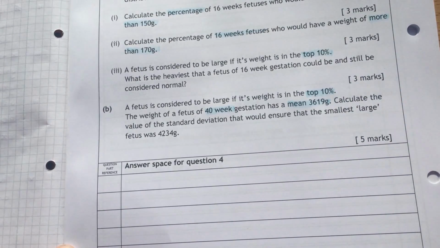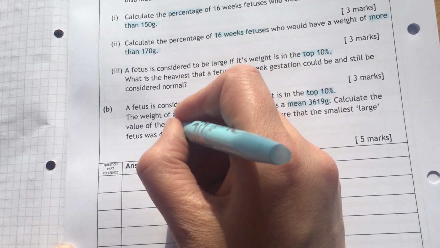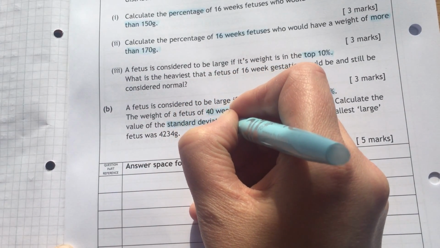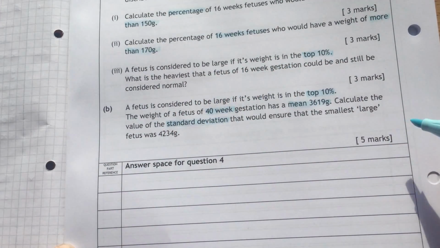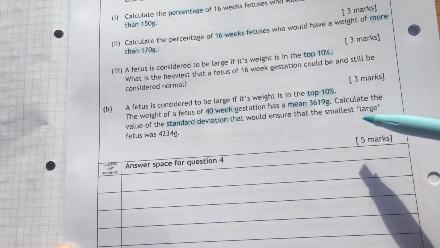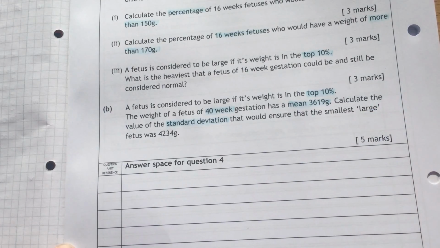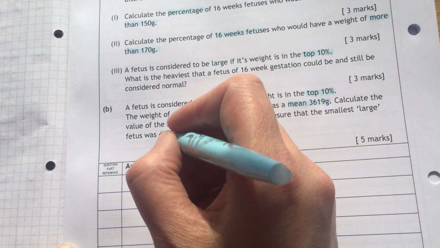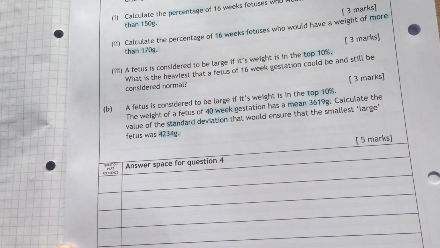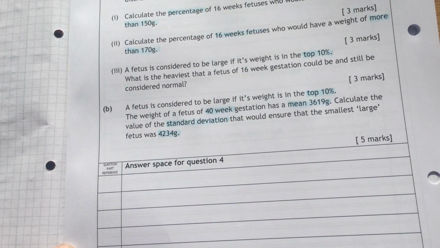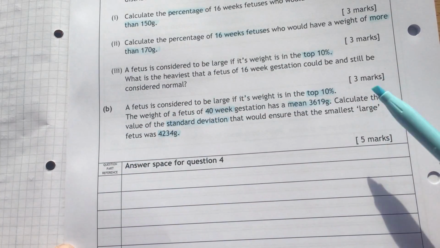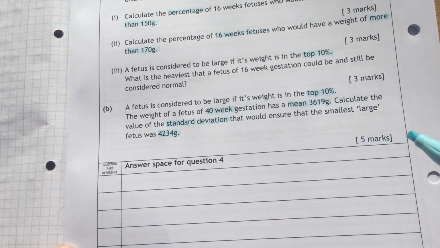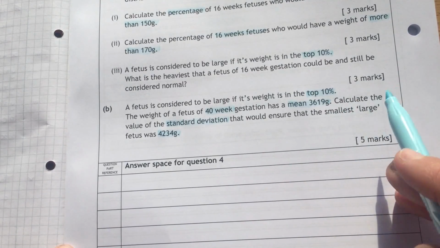So calculate the value of the standard deviation, so that's what we're going to need to find out. So that the smallest large fetus was this. So that's going to give us effectively our upper bound.